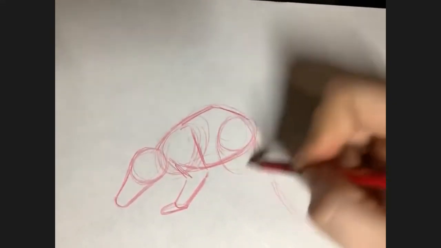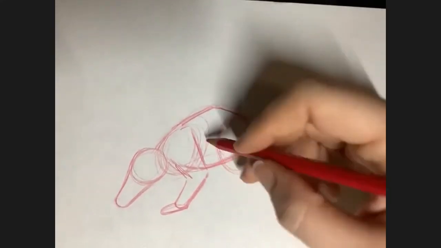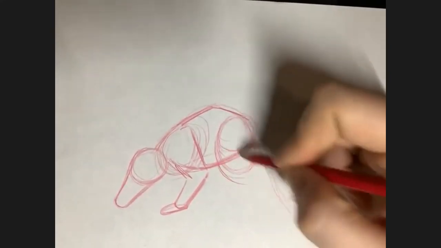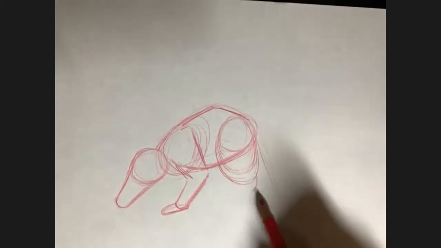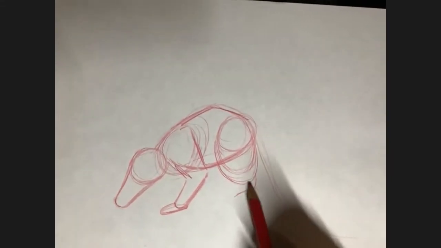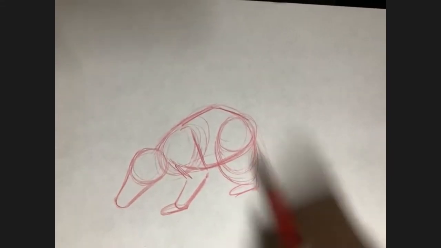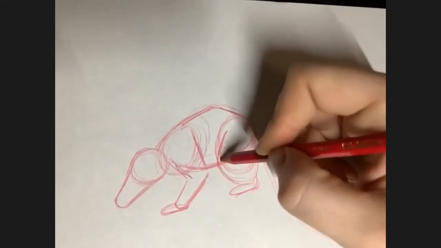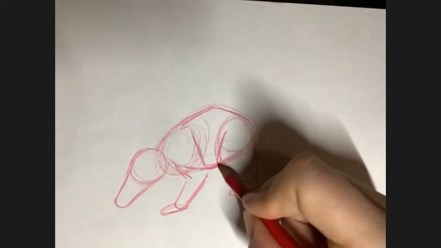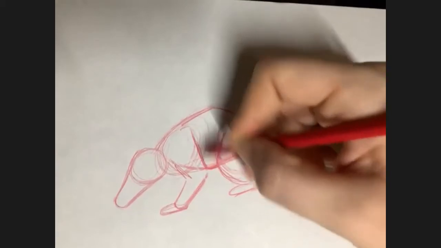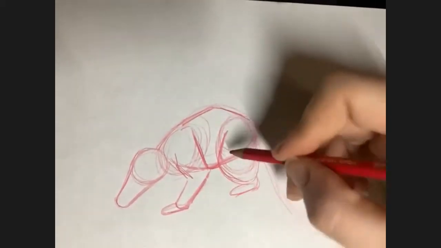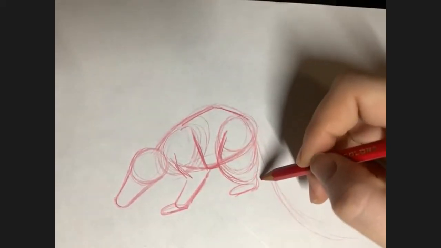Same with over here. I'm going to draw a big mass for those back legs. Actually make it even bigger. And they're curled over and the paws are under it like that. So you can't see much of the belly because the arms and legs are overlapping.